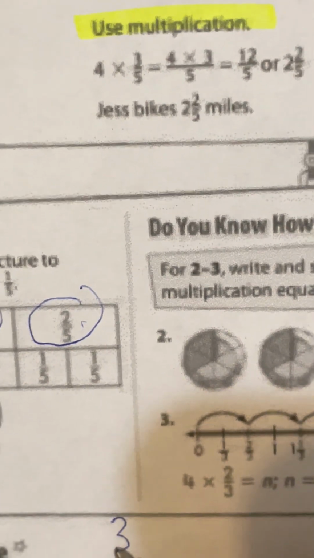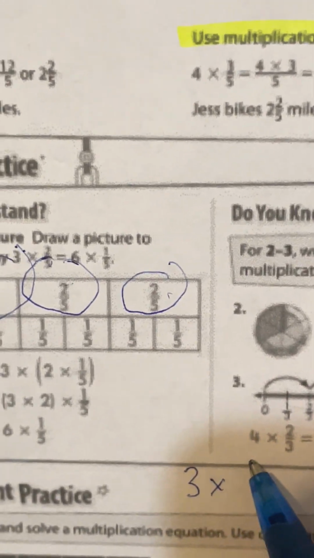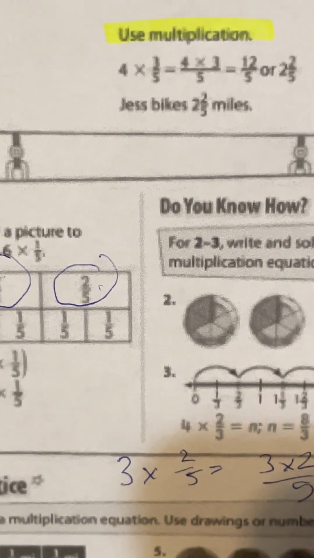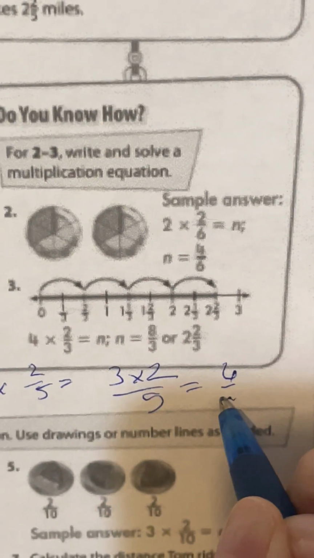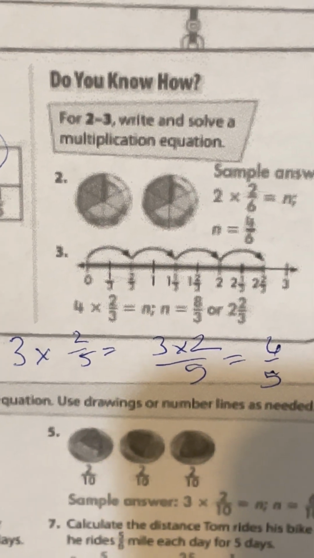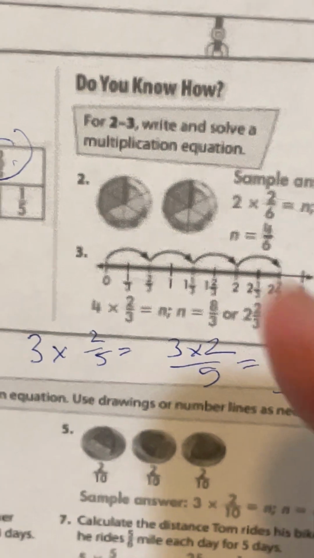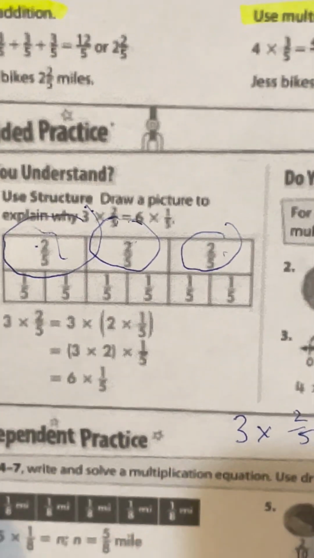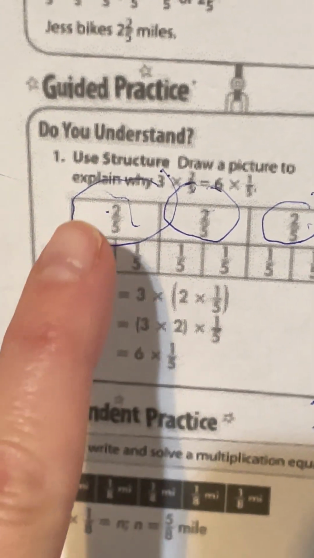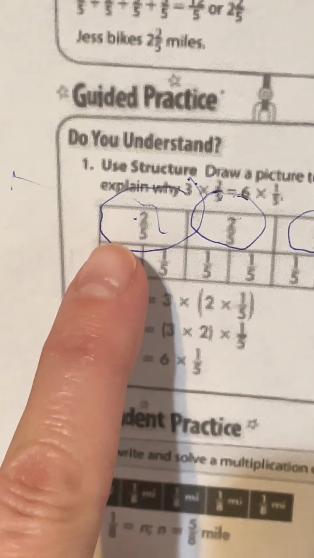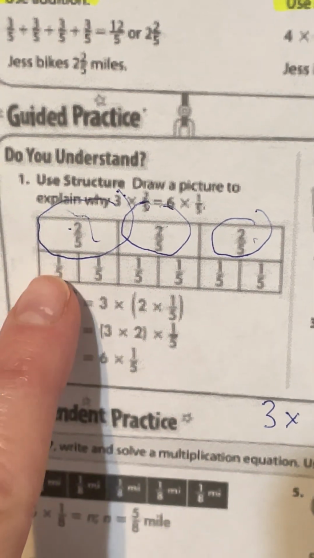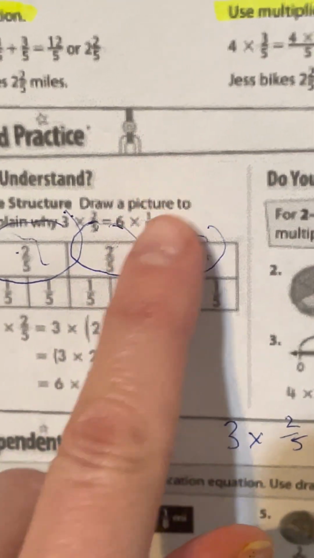So 3 times 2/5 equals 6/5, right? You know how to do that. You know how to set it up. 3 times 2/5 is 6/5. Do you see that in the picture? 2, 4, 6. But it's also 2/5 is broken up into sets of 1/5. So you have 1/5 times 1, 2, 3, 4, 5, 6. So basically you're splitting the 2/5 in half. So now you have 6 times 1/5.